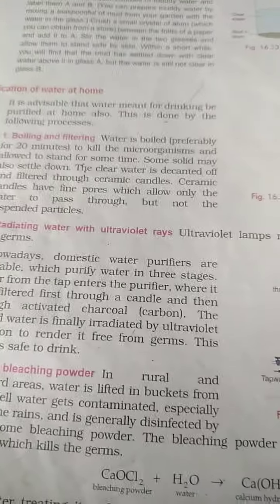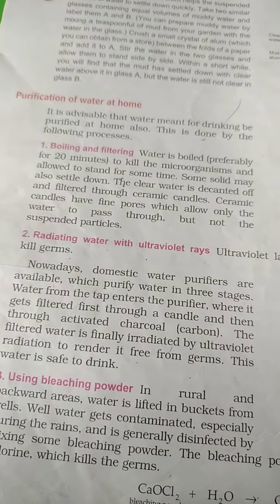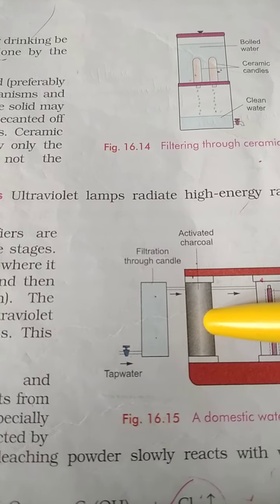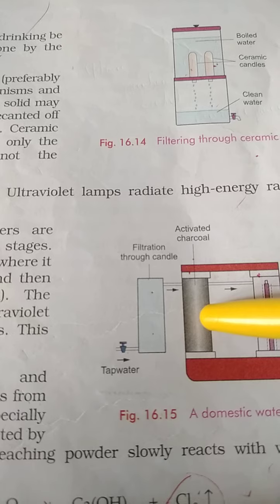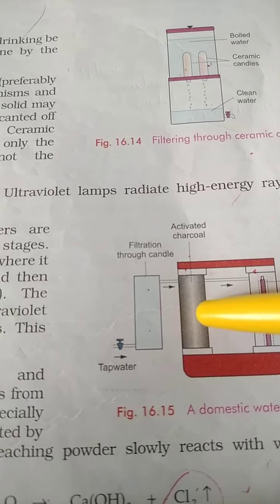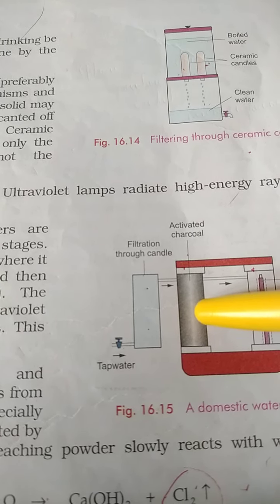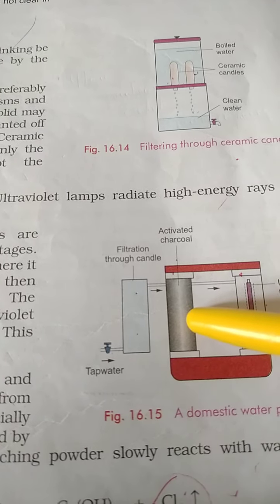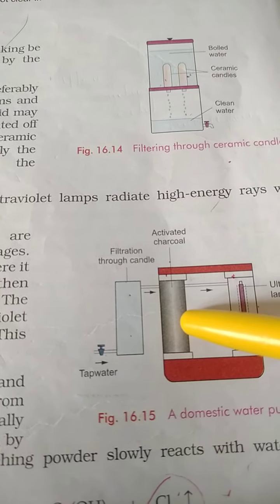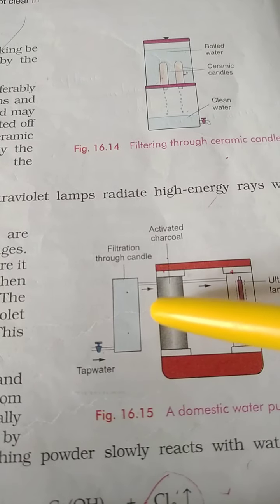Then water from the tap, after being filtered through a candle, goes through activated charcoal. So this is activated charcoal. What is activated charcoal? It is obtained by heating charcoal in vacuum and it holds impurities and removes the bad odor from the water. Then it goes to the activated charcoal and is purified.